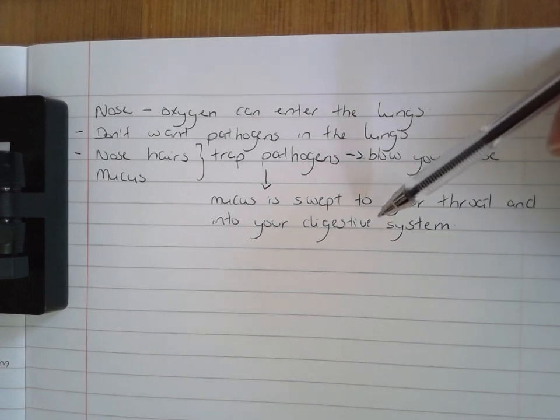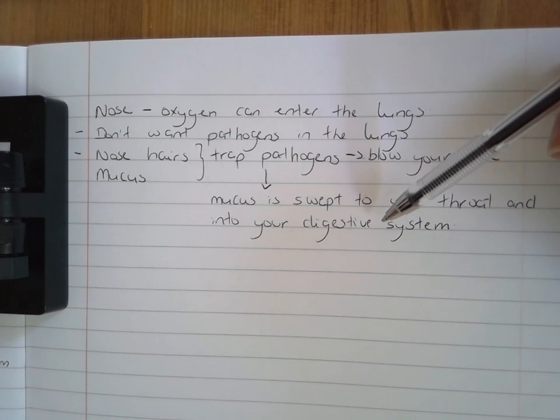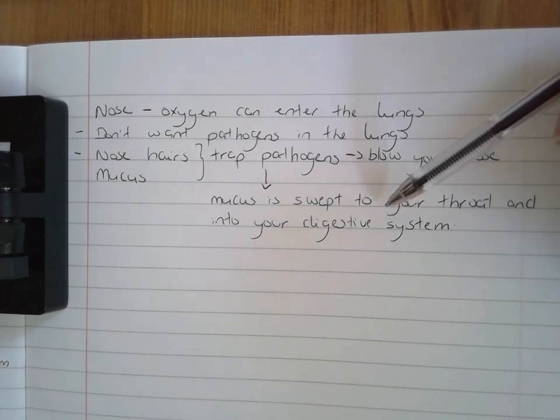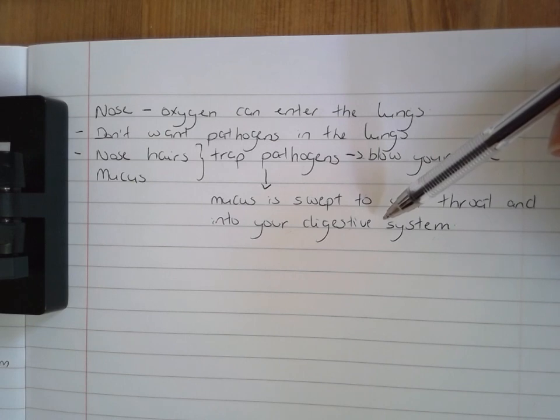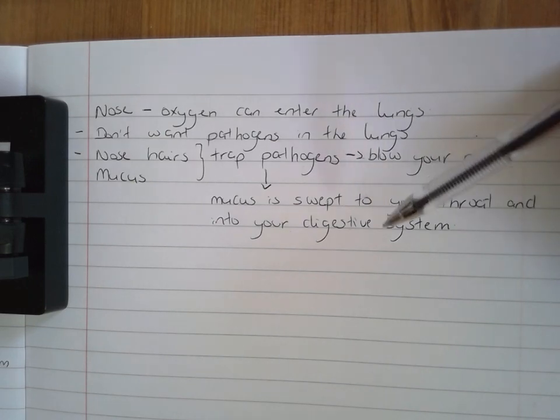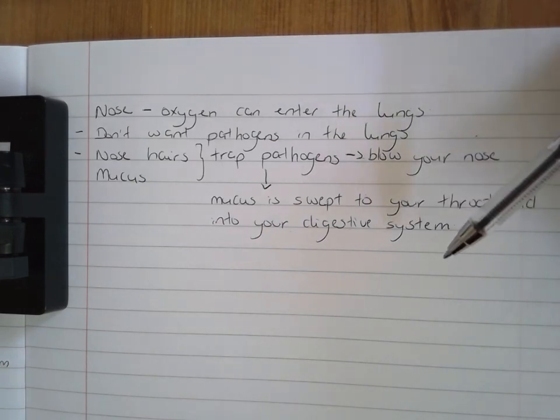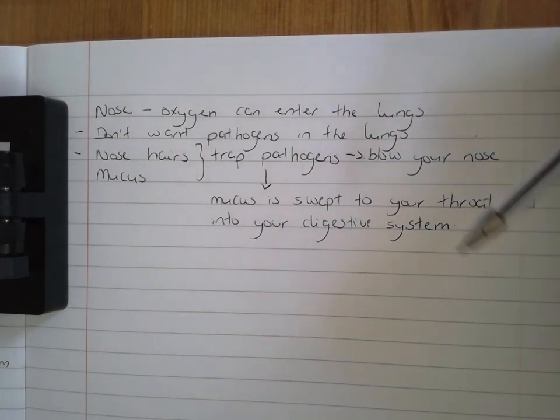But we're going to look at it again in a second. Hopefully you remember from year 8 what your stomach contains, okay? Your stomach contains hydrochloric acid, and the acidic environment of your stomach is enough to kill most pathogens. So once your pathogens enter your body, you don't want them going down into your lungs, but if they are swept down the back of your throat and into your digestive system instead, they will hit the hydrochloric acid in your stomach and that will destroy them.